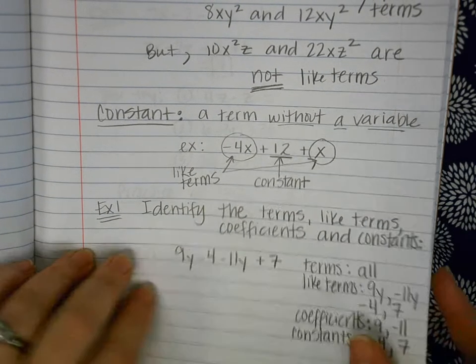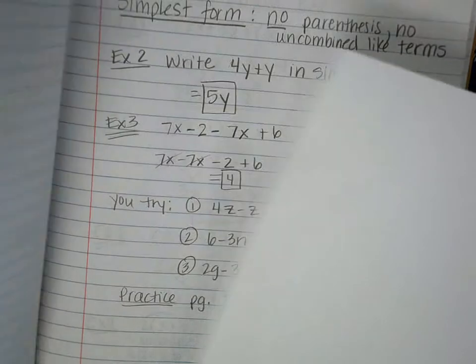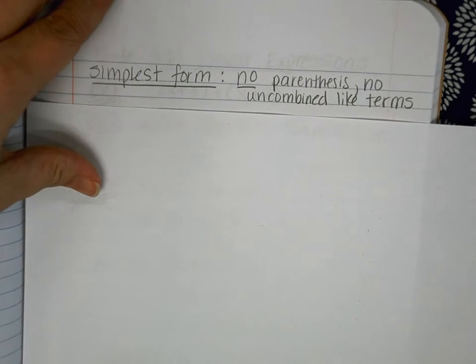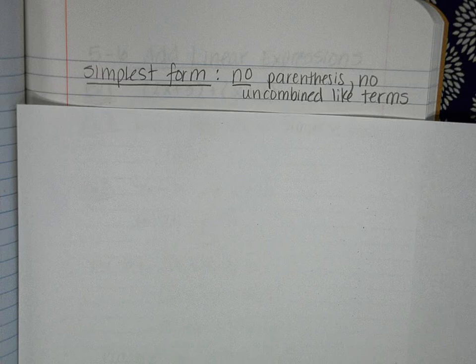The next thing that we're going to look at with these is a term that's called simplest form. You know when you see a problem and it says write the answer in simplest form? What that means is there's no more parentheses and no uncombined like terms. So if it says write in simplest form, you're just getting rid of parentheses and combining everything that you can. That's all that means. It's similar to simplify, right?